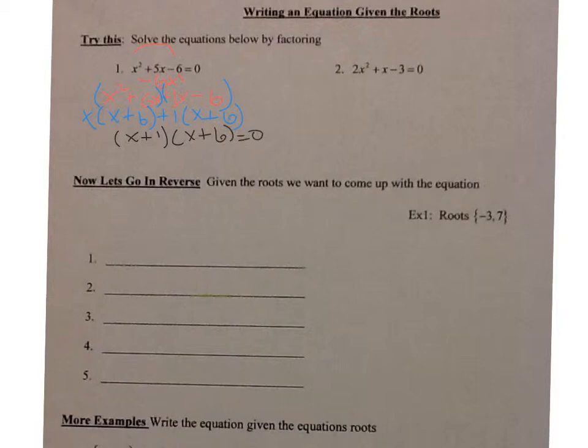So now I make that t-chart, and I'm going to set each factor equal to 0. So I have x plus 1 equals 0, x plus 6 equals 0, and then I solve for x. Over here on the left side, I subtract 1, and I get x is equal to negative 1. Over here I subtract 6. On the right side, I get x is equal to negative 6. So my roots, or my zeros, are negative 1 and negative 6.